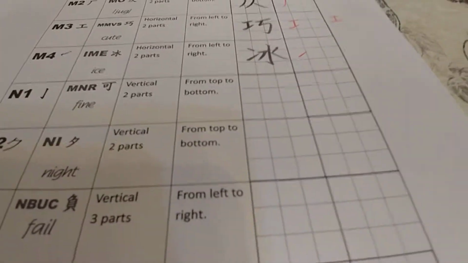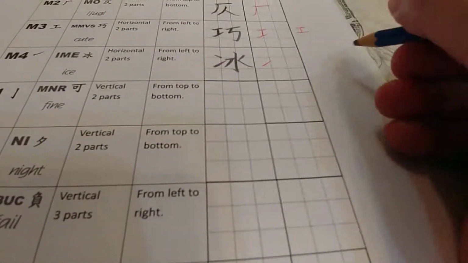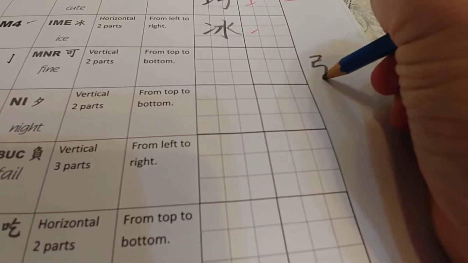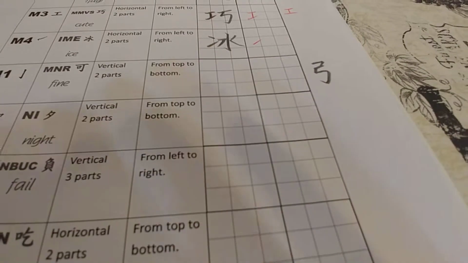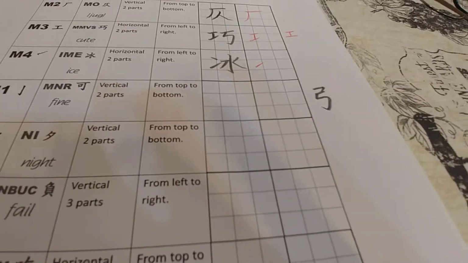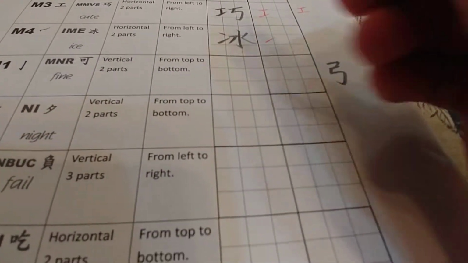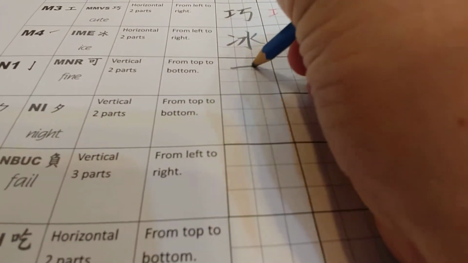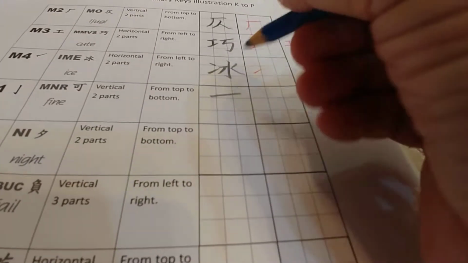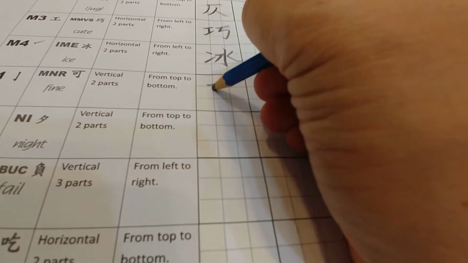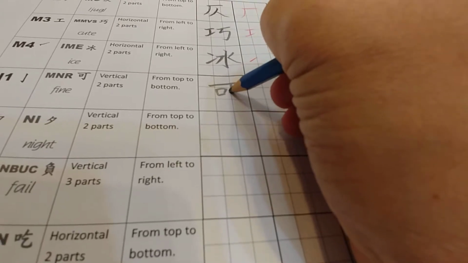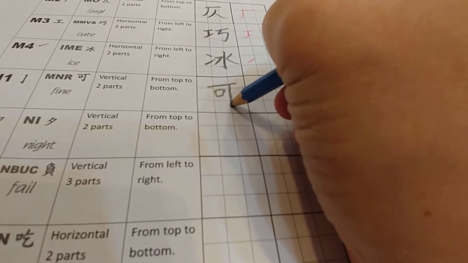Now we go to N. You remember N? This is N. 弓, arrow. The first auxiliary key for N is the last vertical stroke here, like this, with the hook.